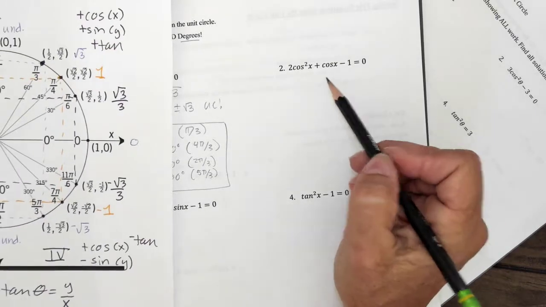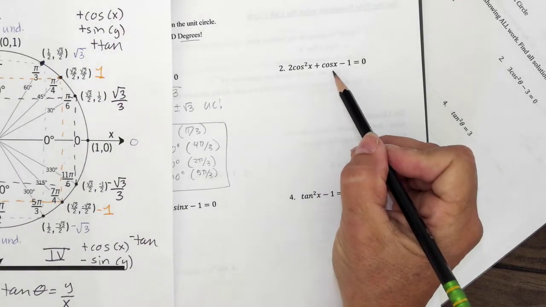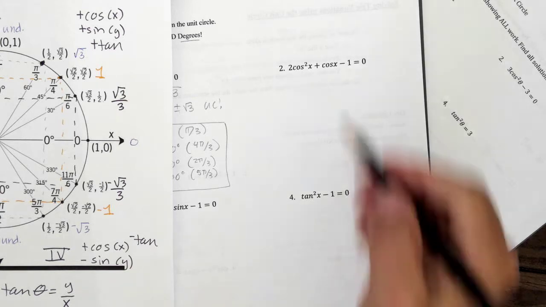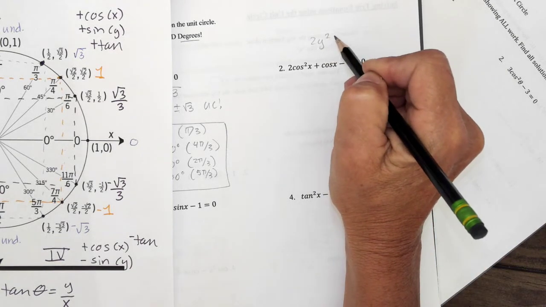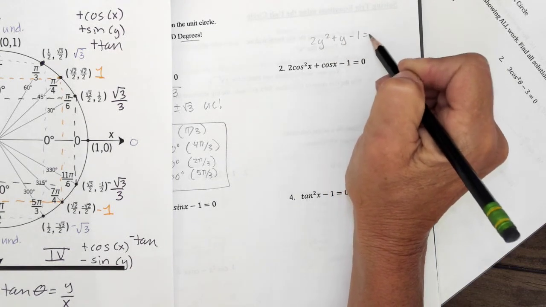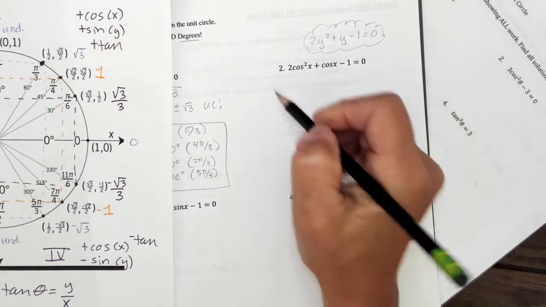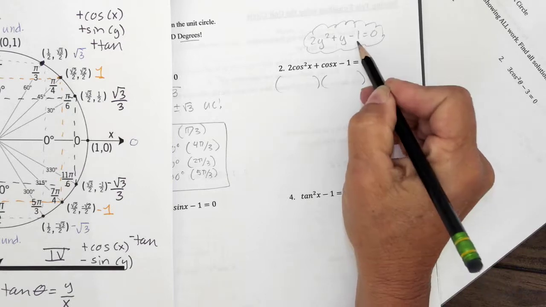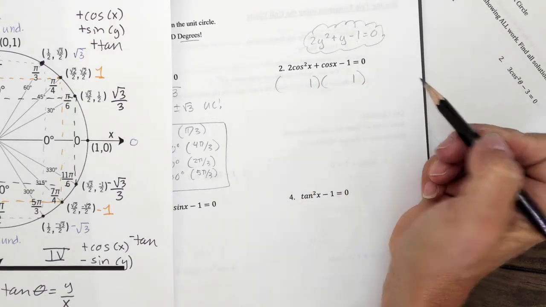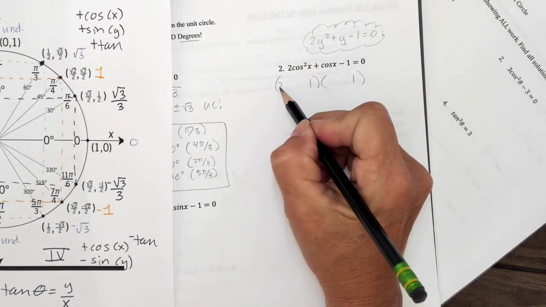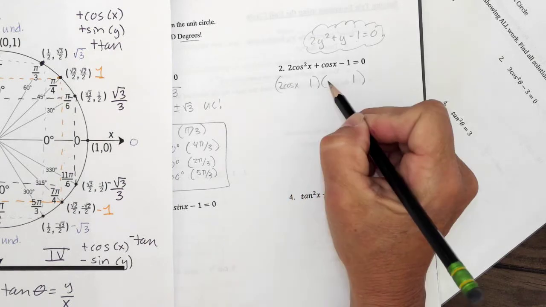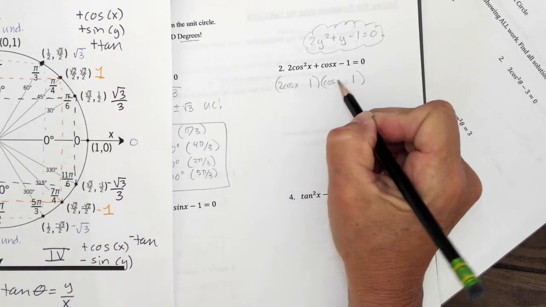Okay, ooh, look at this. I've got a cosine squared and a regular cosine, so I'm going to need to factor. Again, think back if you want to looking at this in a more Algebra 1 kind of way, and think about how you would factor that. You would need a 1 at the end, so there's only one way to get that. You need a 2 at the beginning, so I'd have a 2 cosine x times a 1 cosine x.